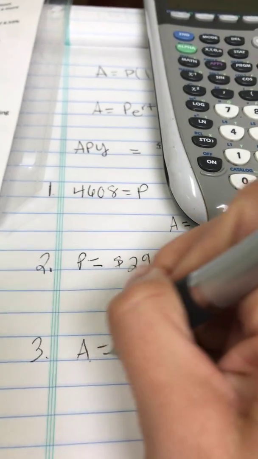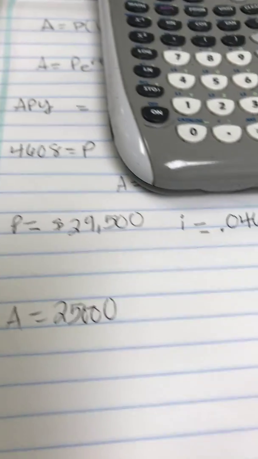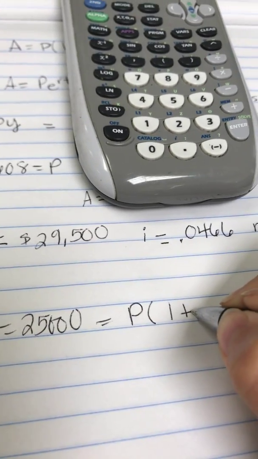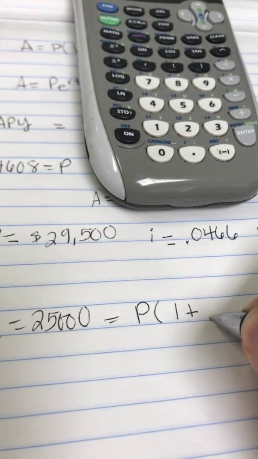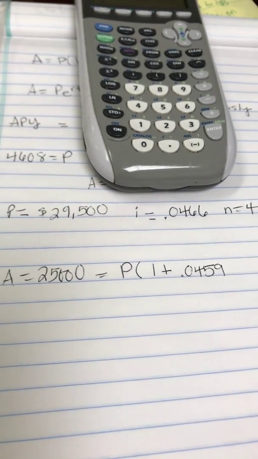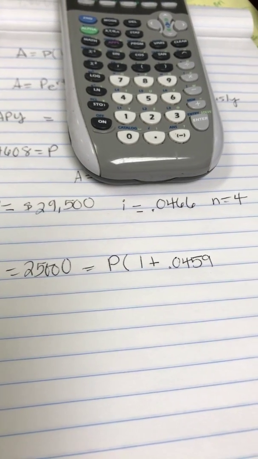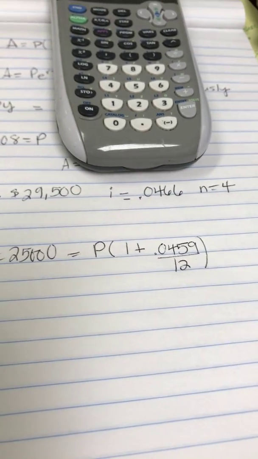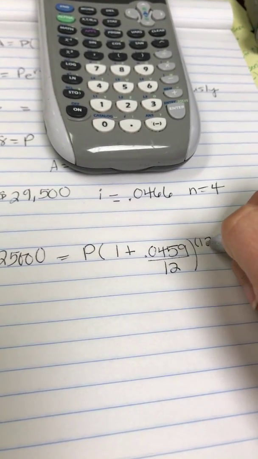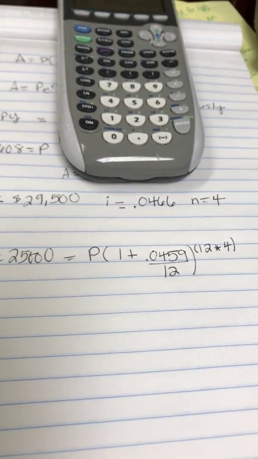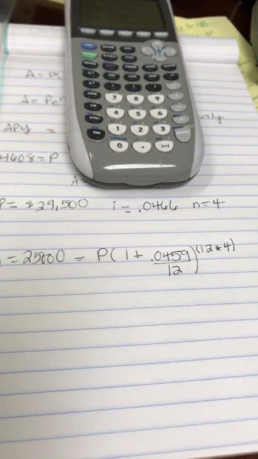So we are given that A for scenario 3 is $25,000. And then we want to solve for P. And we are at, let's see what kind of rate here, 0.0459. Always make sure you're doing that correctly by dividing by 100 to change that to a decimal. And then we want to do compounded monthly. Monthly means 12. So we're going to change that to 12. And we're going to do this for 4 years. That's a little bit tricky too, but the 48 months, you could just put 48 there as well because that's how many months it is.